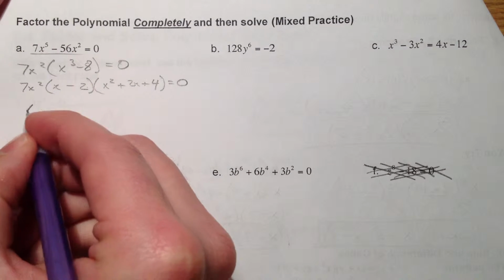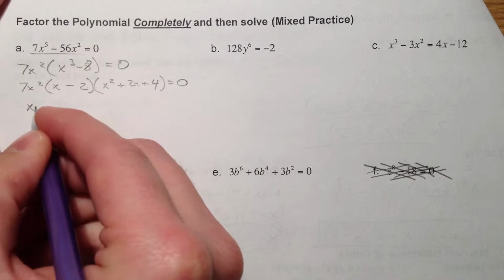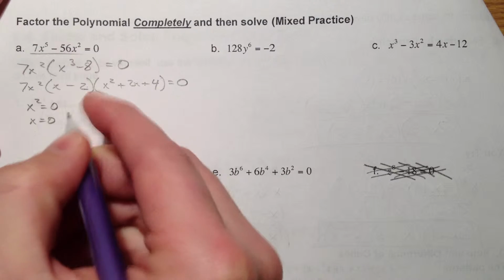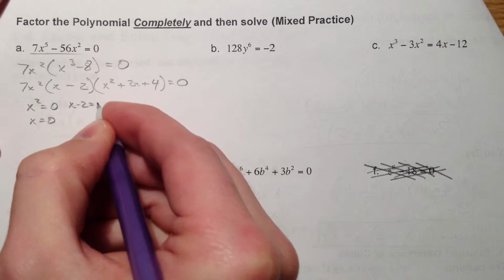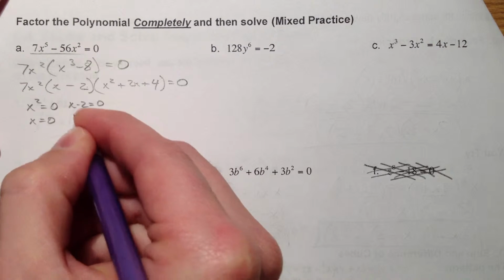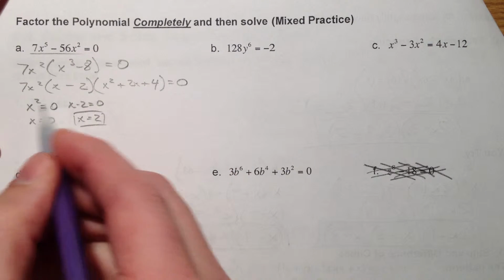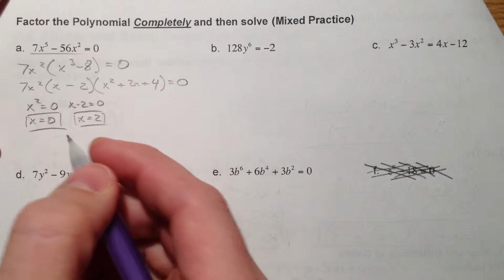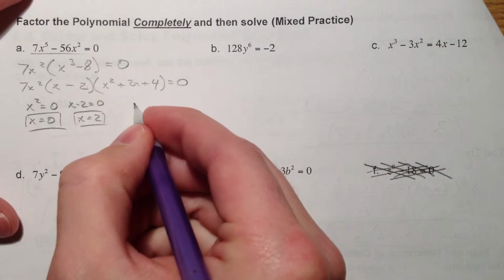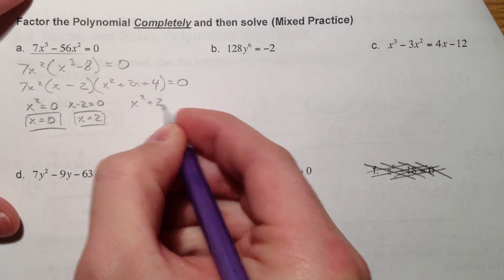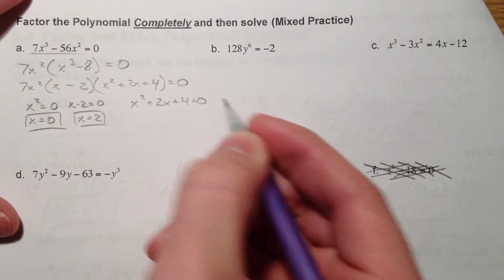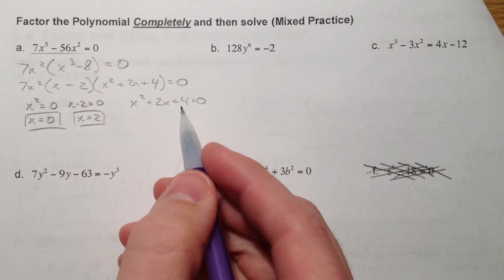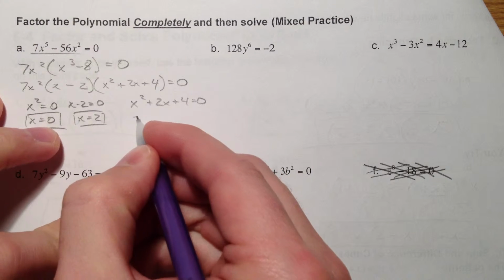But so then either 7 equals 0, which can't happen, x squared equals 0, so x equals 0, x minus 2 equals 0, so x equals 2. So we've got 2 answers so far. And when you take the square root of both sides, the square root of 0 is 0, and you could put plus or minus there, but plus or minus 0 is 0. And then x squared plus 2x plus 4 equals 0. Can't factor this anymore. So the only way to solve it is with the quadratic formula.